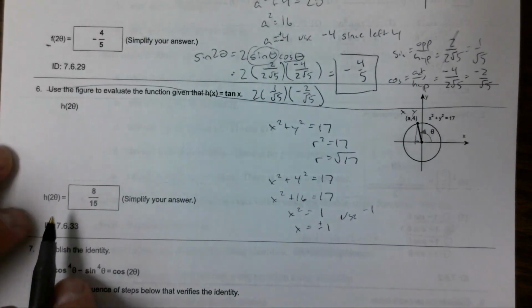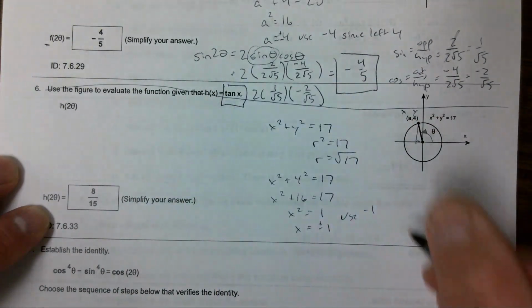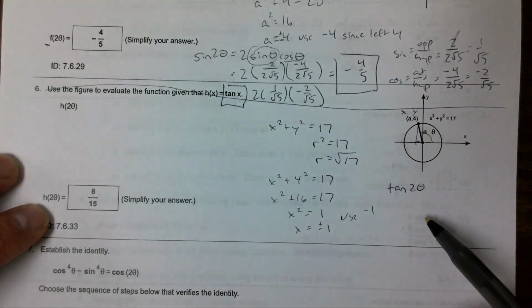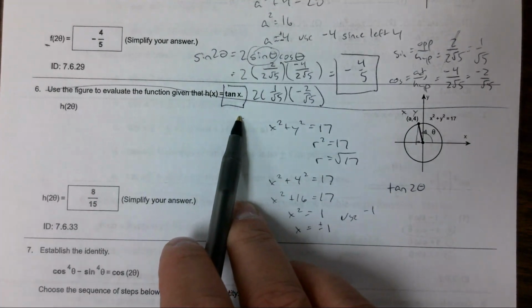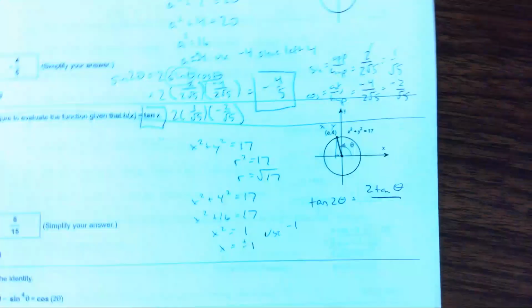So this time we have the h variable. Well, the h variable in this problem is tangent. So we have to use our tan double angle formula. So it's not identical to the one above it. You could have sine, cosine, tan, whatever. So we need to look up our tan double angle formula. And that's 2 tan over 1 minus tan squared theta.